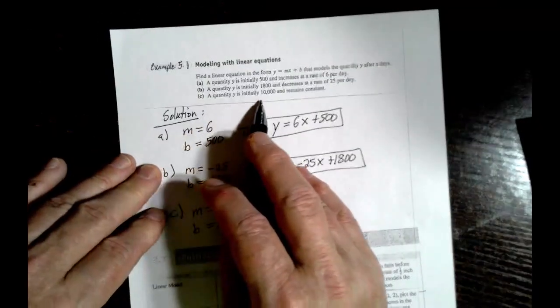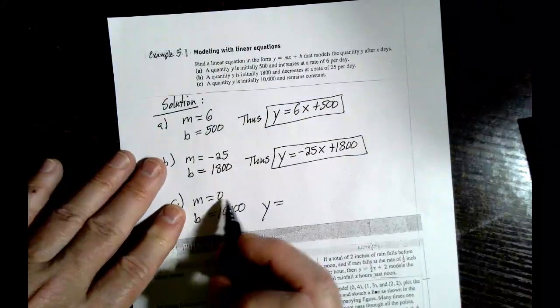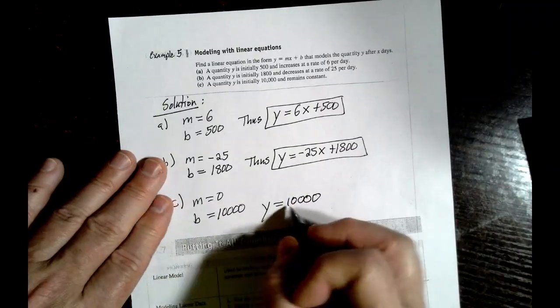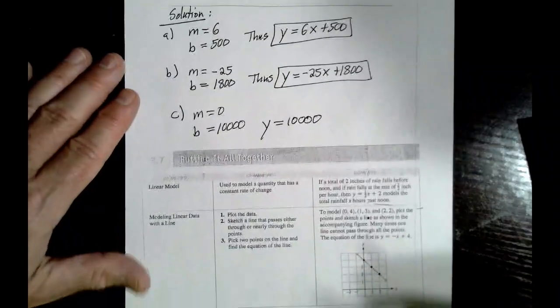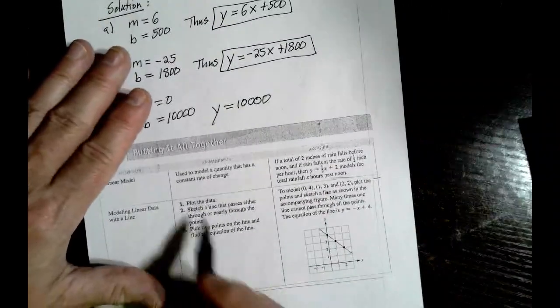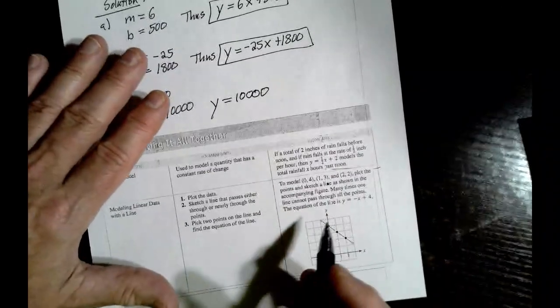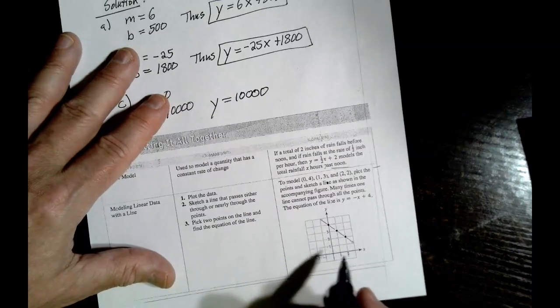C, the quantity y is initially 10,000, that's your b, and it remains constant, which means your slope is 0. And so that's y equals 10,000, because you got 0x plus 10,000. Alright? So you got linear models where they give you the slope and your rate of change, and we're used to dealing with that. And now we're modeling data by giving ourselves some points and sketching them and seeing if we can find an equation that fits the data.